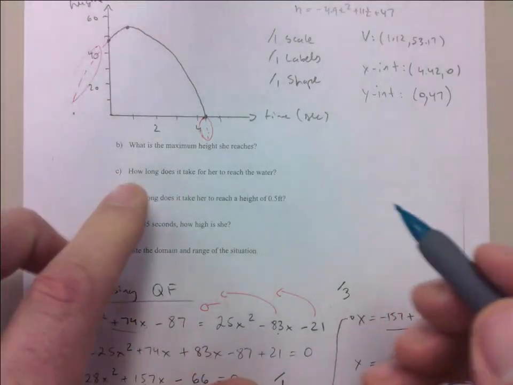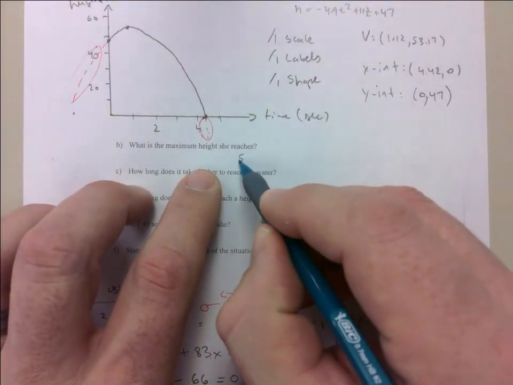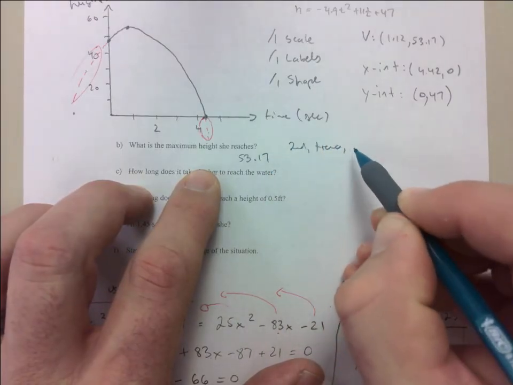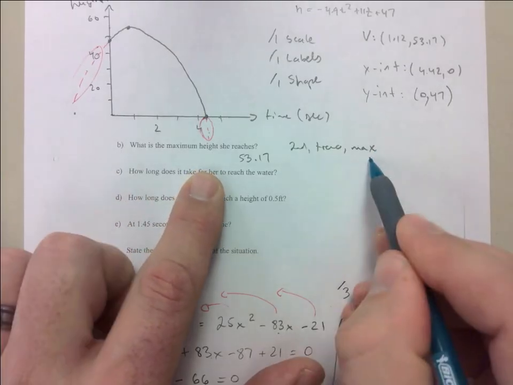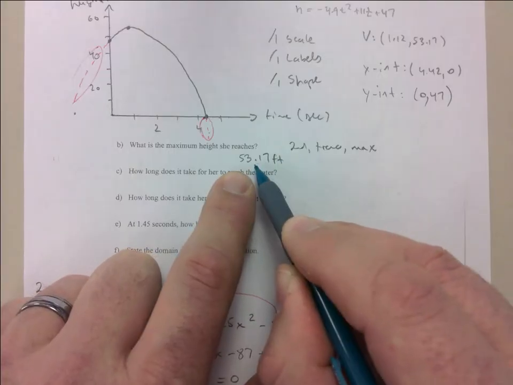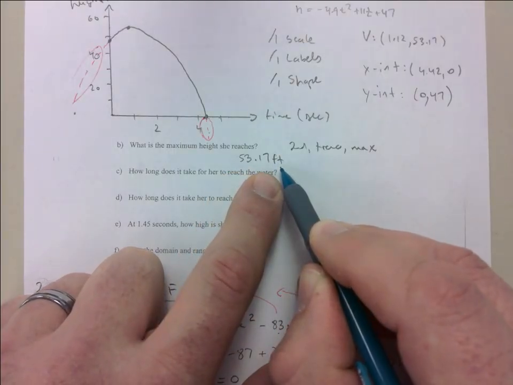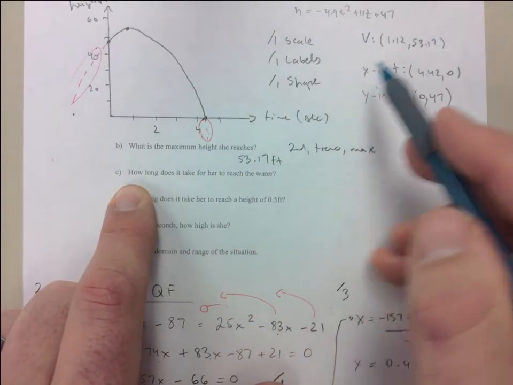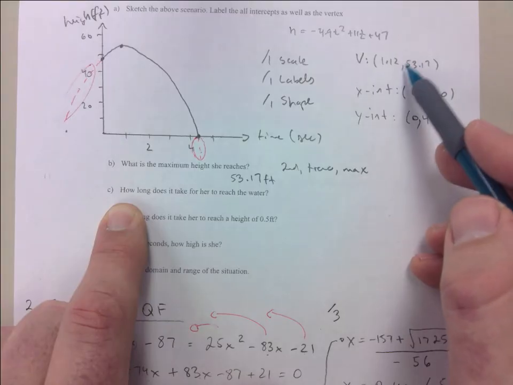What's the maximum height? I already figured it out. It's 53.17, and I went second trace max. Okay, so if you show me the keystrokes, and make sure you have a number with units, you're fine. I would encourage you to always write down the coordinates, but I already did that, right? When I did my graph, I already did that.